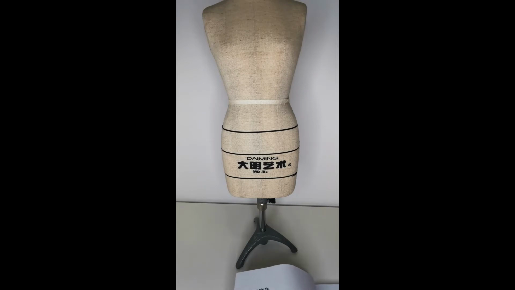Then, my darling, will be the knee circumference. Okay, how to take the knee circumference. In my book, I will just leave a link below. You can just go check the book. I will show you here in my book.